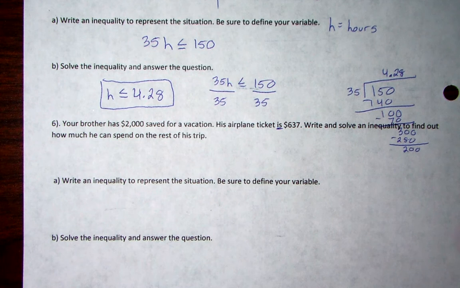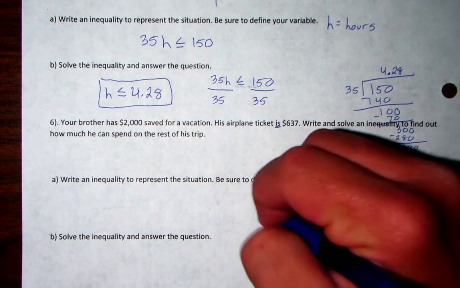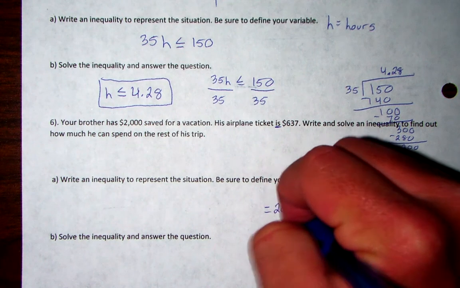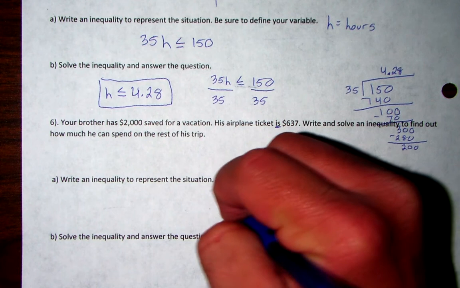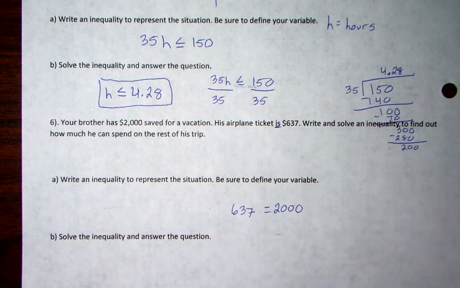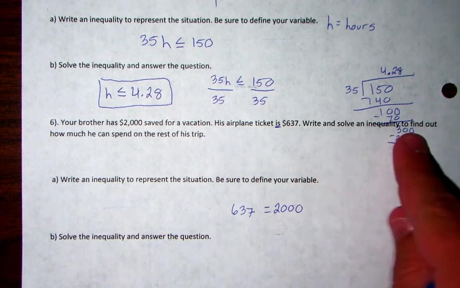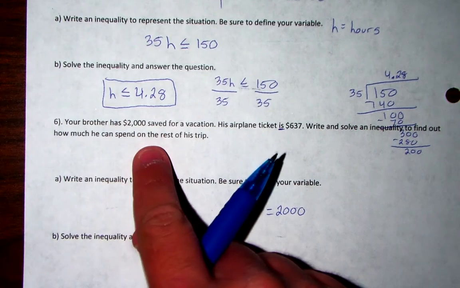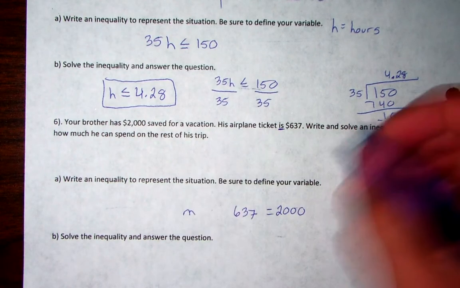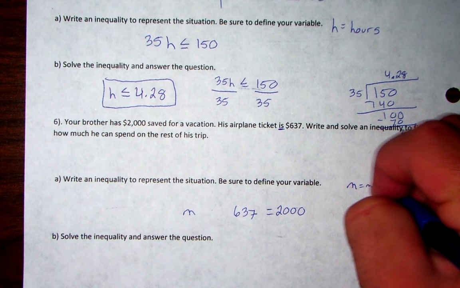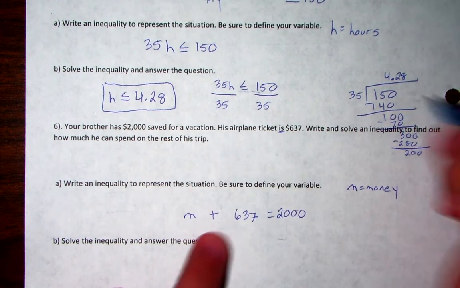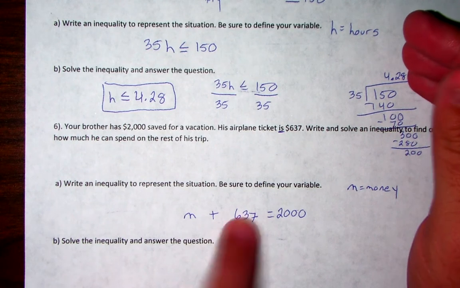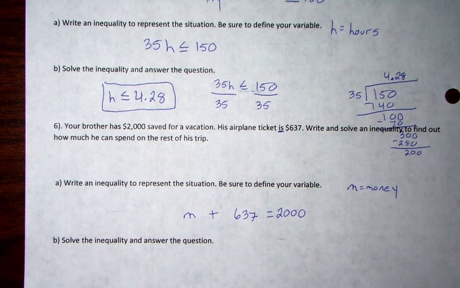Okay? His brother saved how much money in total? His brother has saved exactly $2,000. How much was the plane ticket? Well, that's $637. Okay? So write and solve the inequality, find out how much he can spend. So the money, I'm going to use M for money. The amount of money he can spend plus the $637 is equal to $2,000.